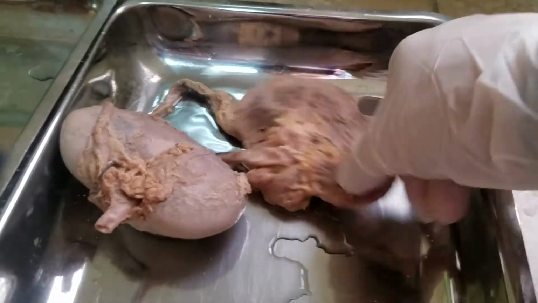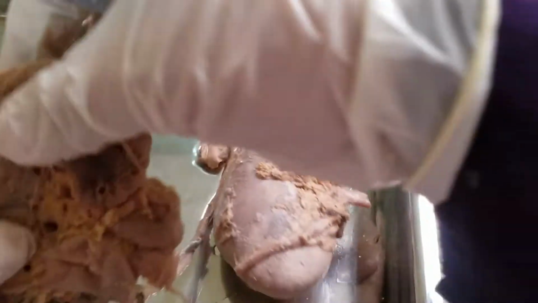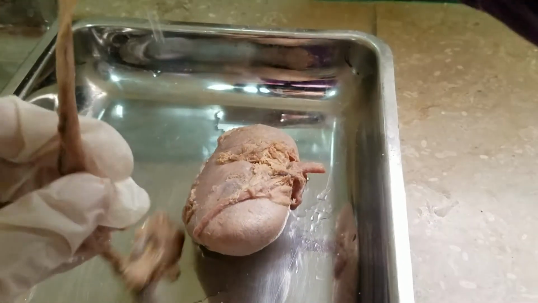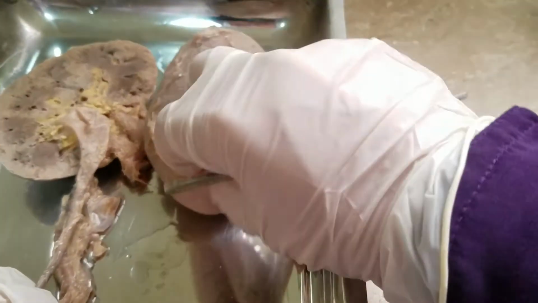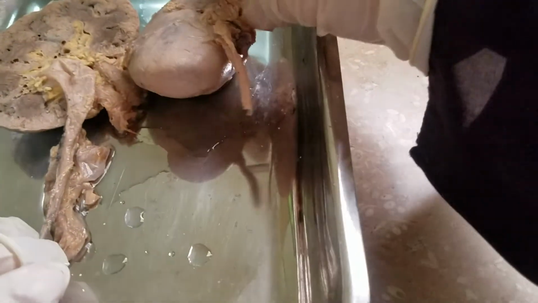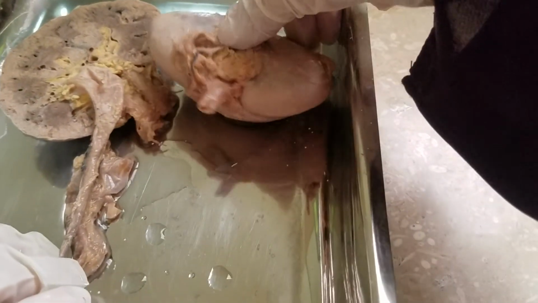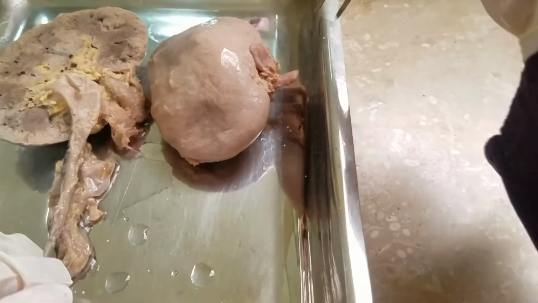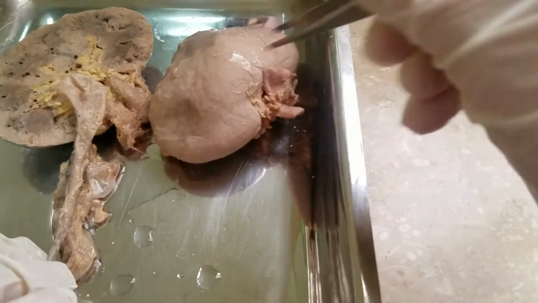If you look at the kidneys, this is the cross section of the kidney, and this is the whole kidney. We do not ask about the impressions on the kidney in specimens. This is the ureter that is coming out of the kidney.